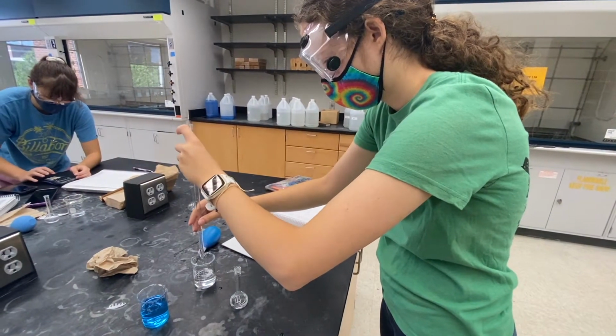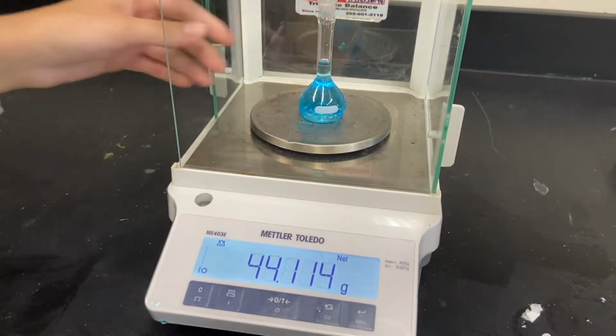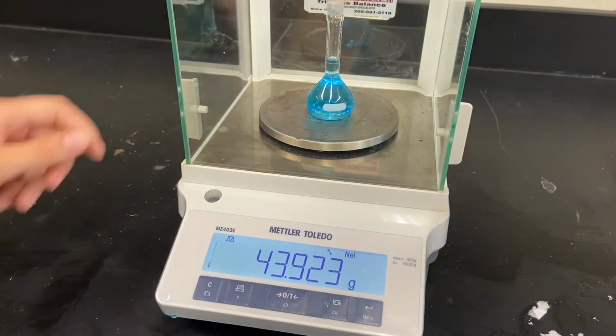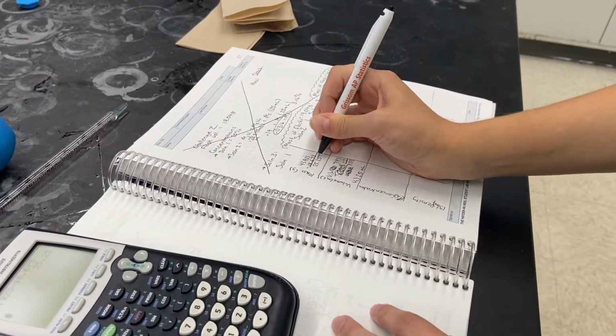Then we read the final volume, which is 0.4 milliliters. To obtain the volume for the transfer, we calculate final volume minus initial volume. In this solution, the transferred volume is 7.53 milliliters.